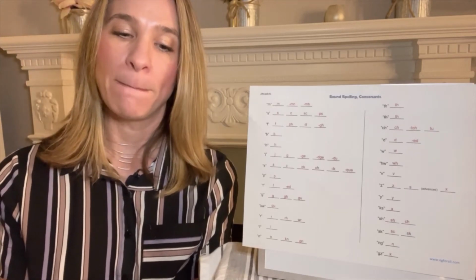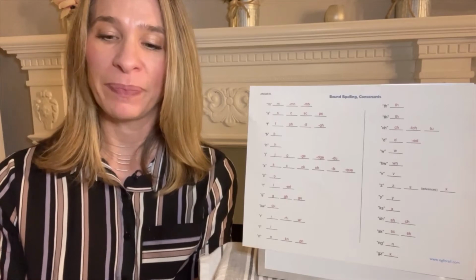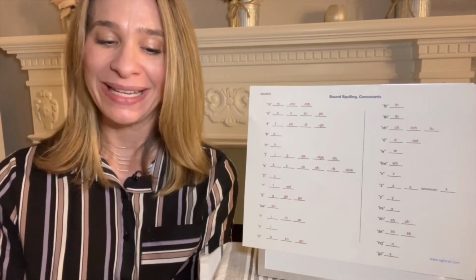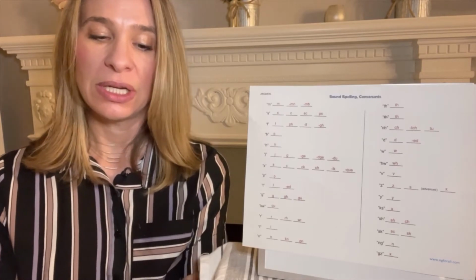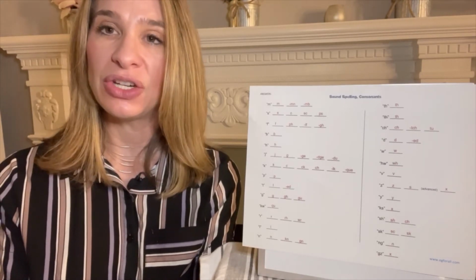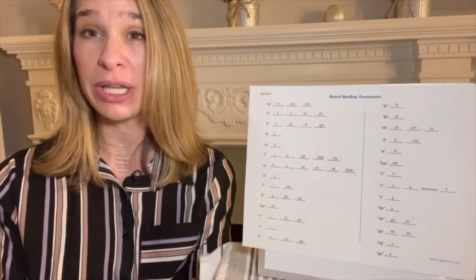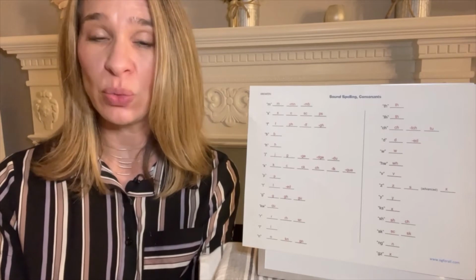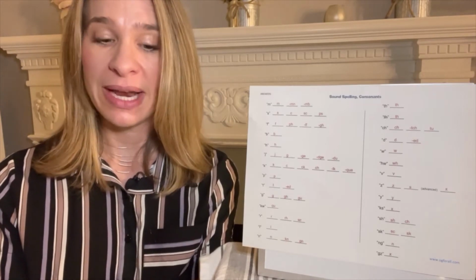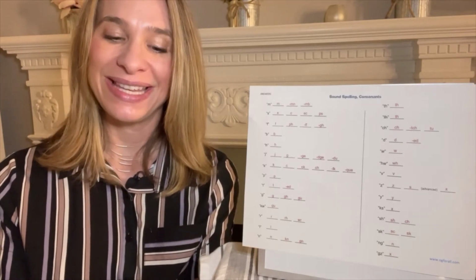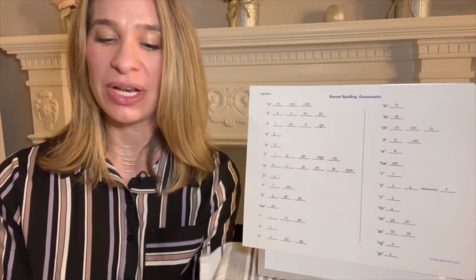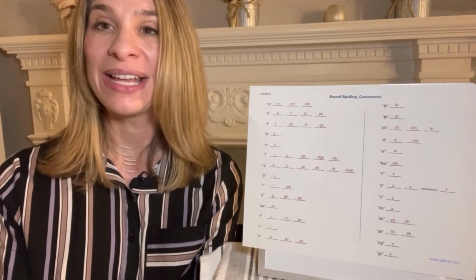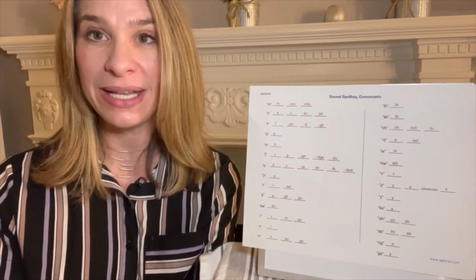We have the B, which is just made with B, bat. We have the H, which is made with H, hat. We have the J, which is J, G, GE, DGE, and DU. That would be our keywords: jam, germ, fringe, bridge, and graduate. We have the K sound, and that is made with K, C, CK, CH, LK, and QUE, as in kite, cat, sack, Christmas, walk, and antique.